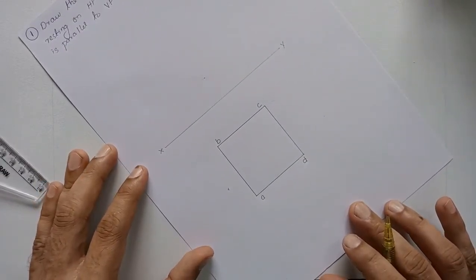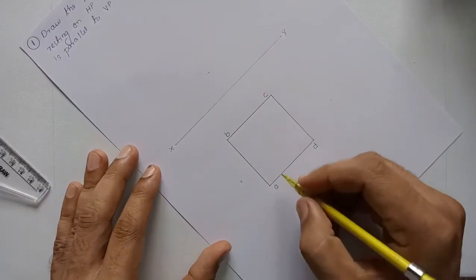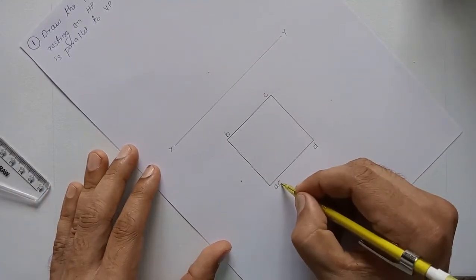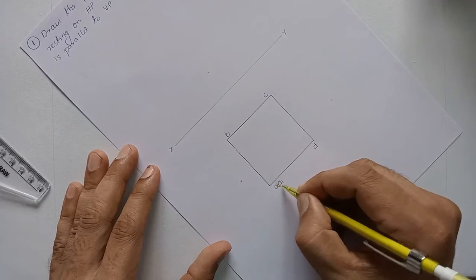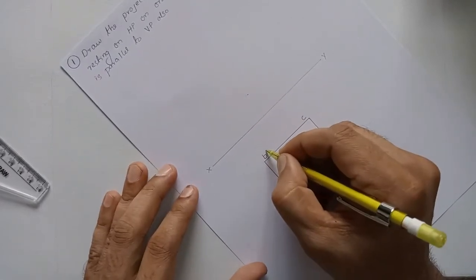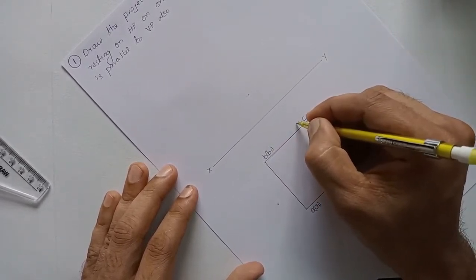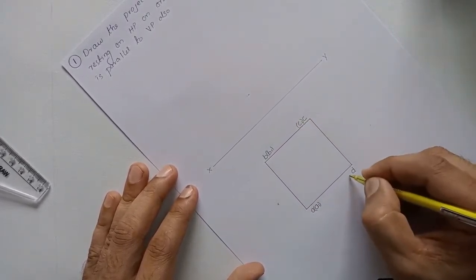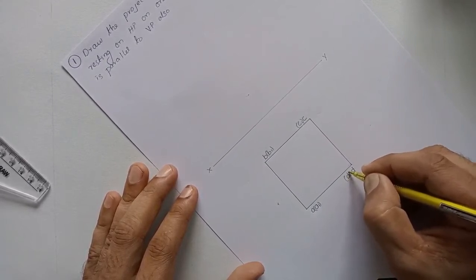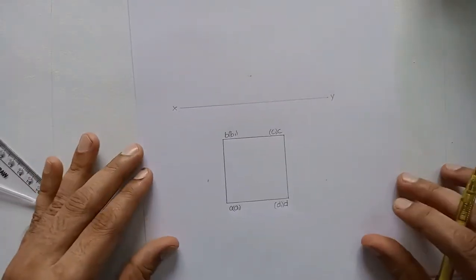They are A1, B1, C1 and D1, so let us name them also. Here A1 is invisible. Likewise B1 is also invisible. So 4 visible corners and 4 invisible corners.